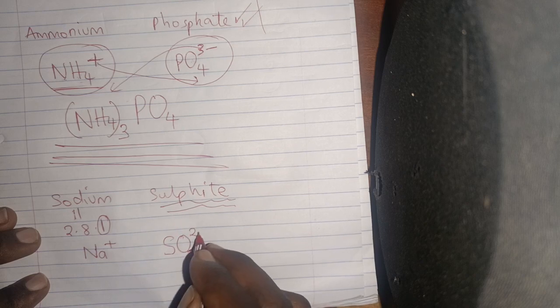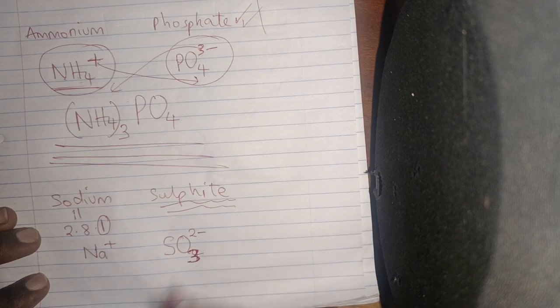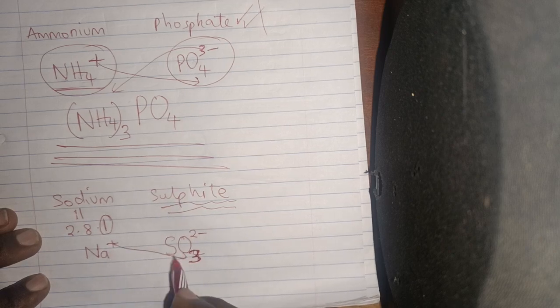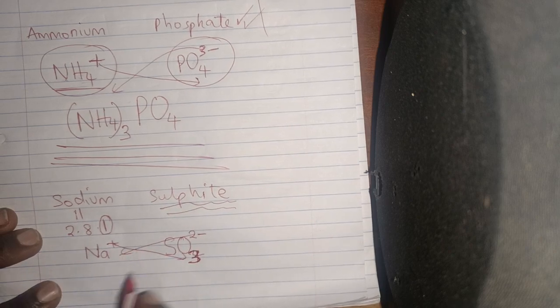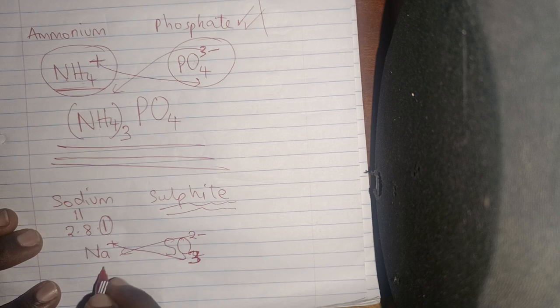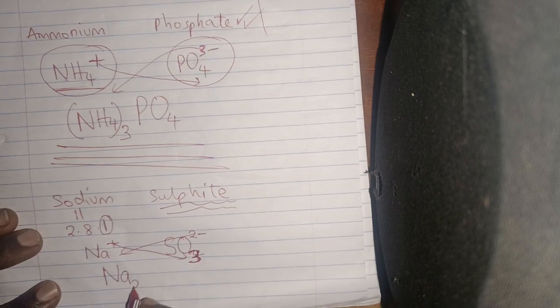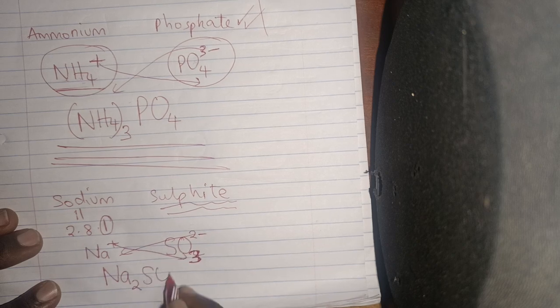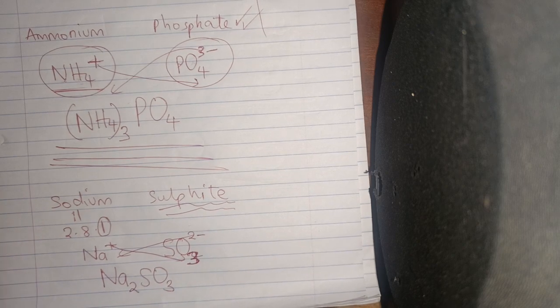Then you can write 2 negative. So sulfite. We'll drop the 1 here. We shall drop the 2 here. So what do I have at the end of the day? I'll have Na with a 2 from this part, then SO3.